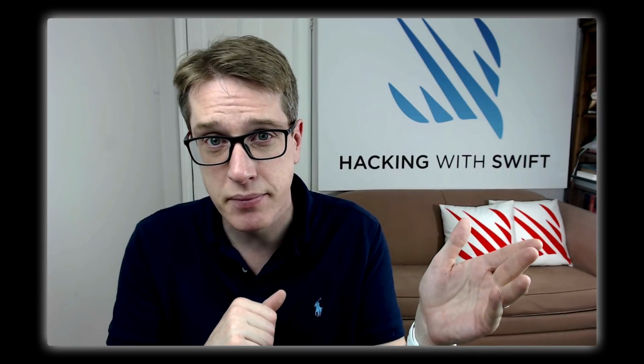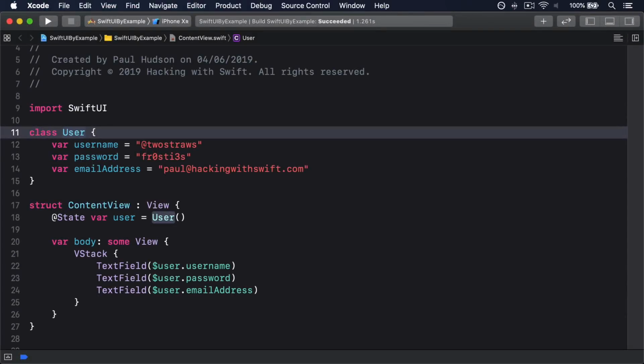To fix this, we're going to bring in the Combine framework. Combine is Apple's way of letting us process values over time, which is a fancy way of saying we can make things that watch for changes, and make other things that announce changes. In this case, it allows us to make a class that can announce when it's changed so anyone watching the class can respond to those changes.